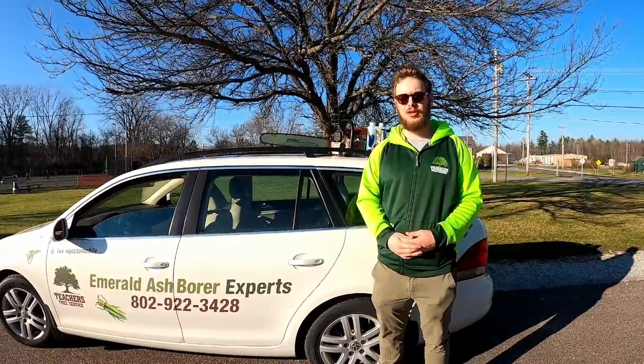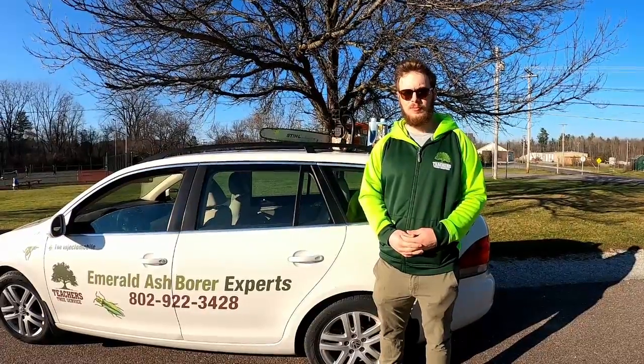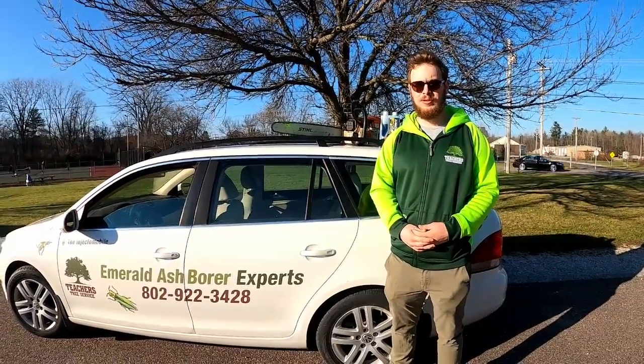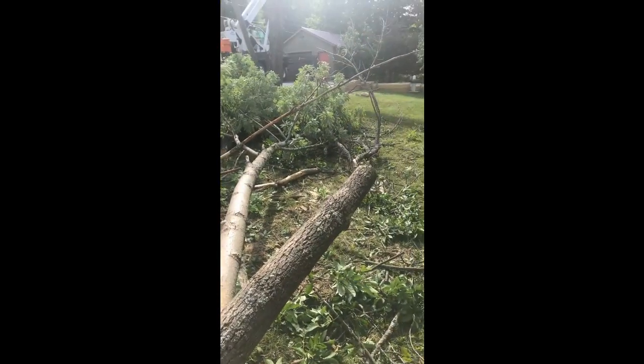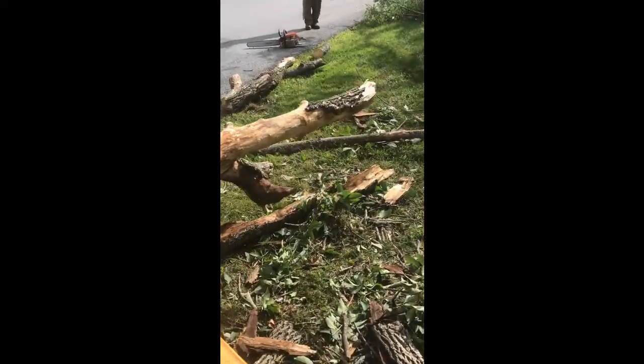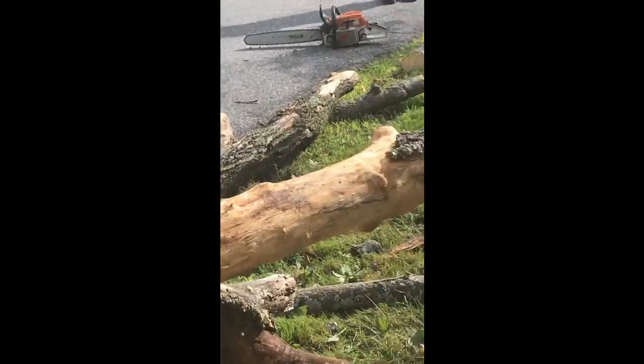The removal when a tree is already infected is the best way to deal with ash trees because we run the trees through our wood chipper, which destroys any chance of the insect spreading. It destroys the larvae and the adult phases. And dumping chips is relatively safe, even if they are infected with emerald ash borer.